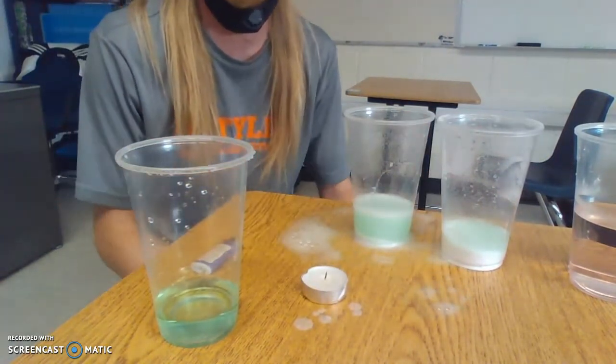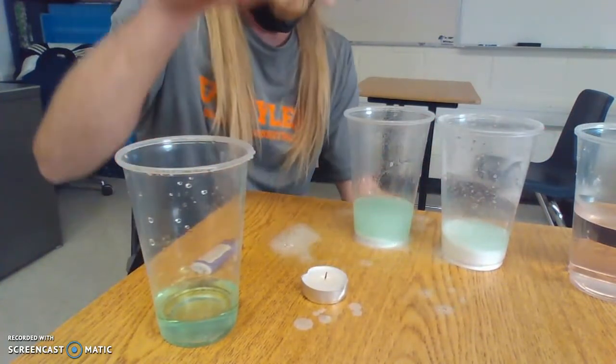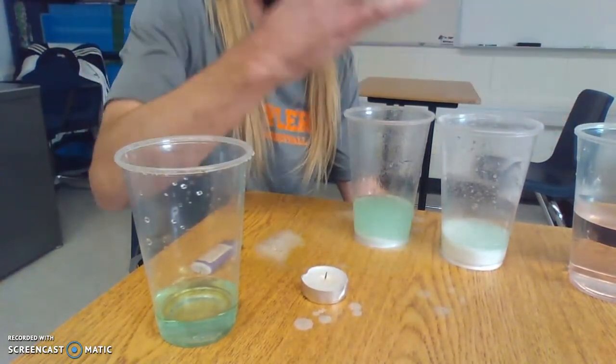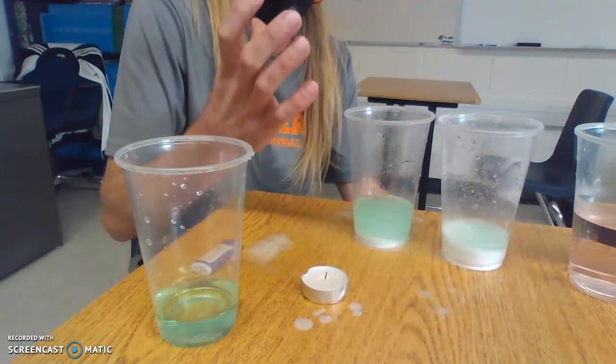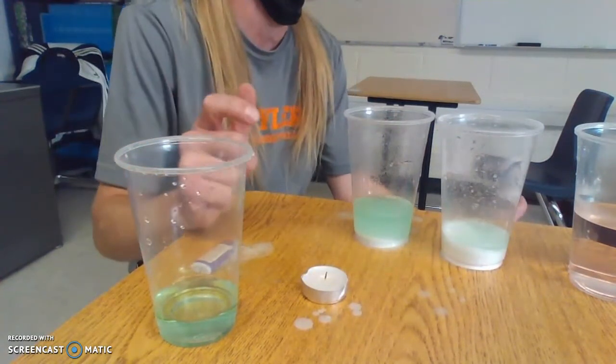So that's why we're careful with labs, because you make a mess. But the main idea is that we were able to use vinegar and baking soda. We produced a gas, carbon dioxide, and that's what made it bubble. And that gas we can actually use to pour out a candle.